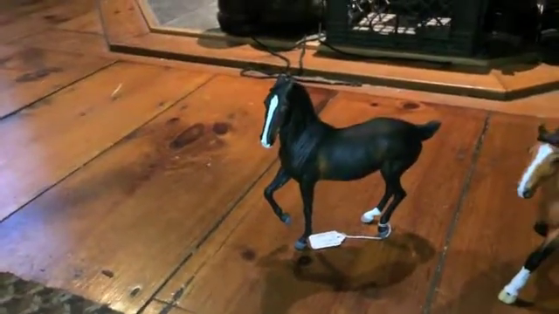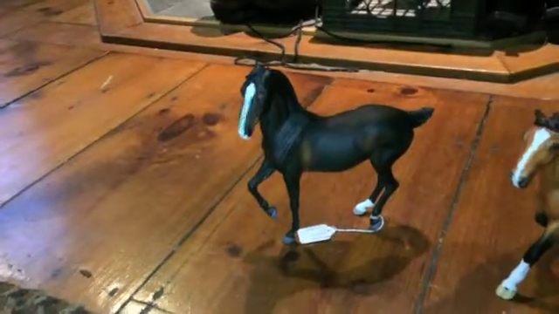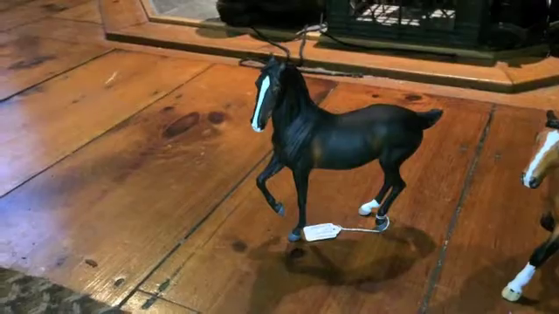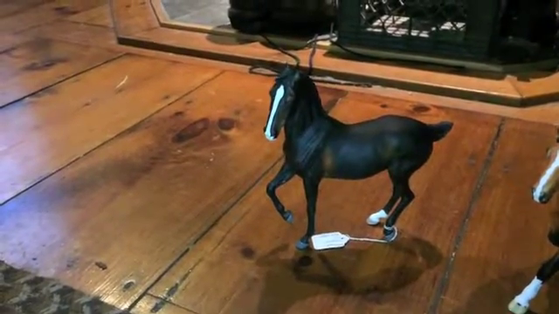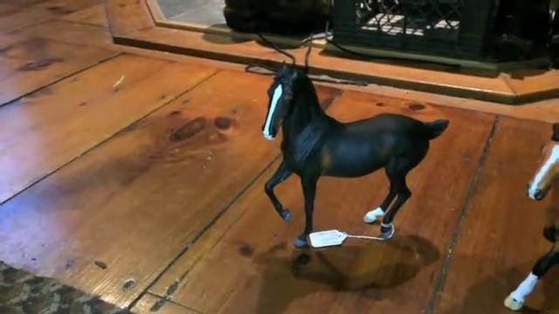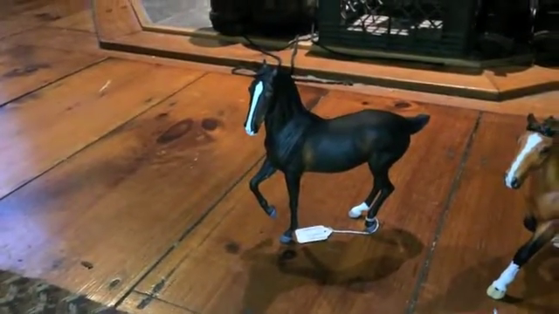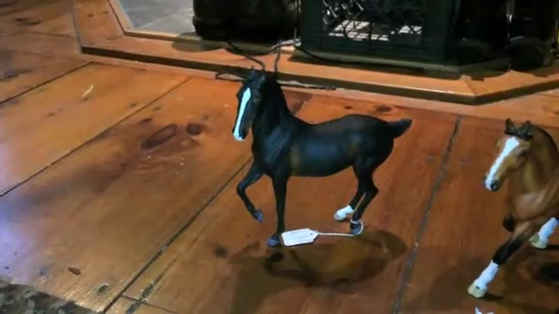And you can take a plastic model, whether it's a Breyer, a Stone, a Schleich, Collecta, a Safari. You can even take a china or porcelain model and paint it, and that is now a custom.